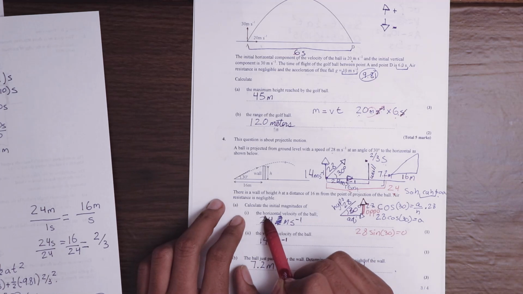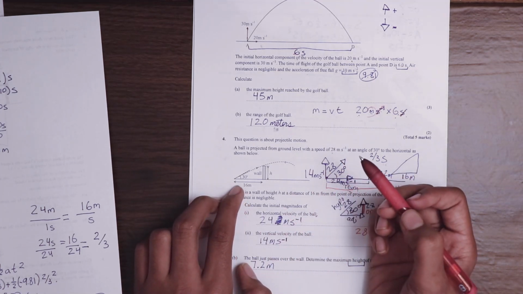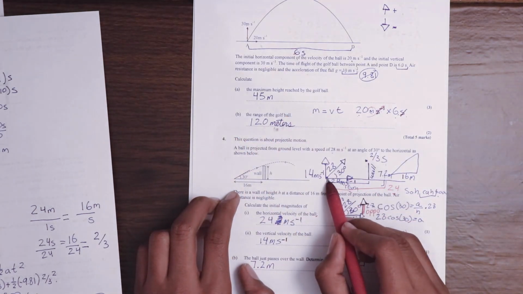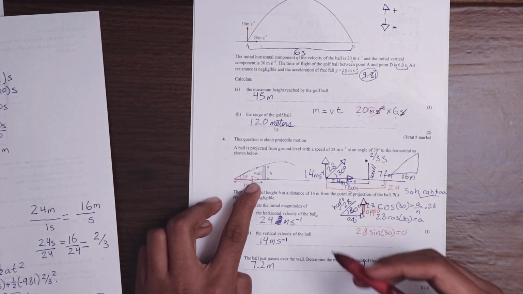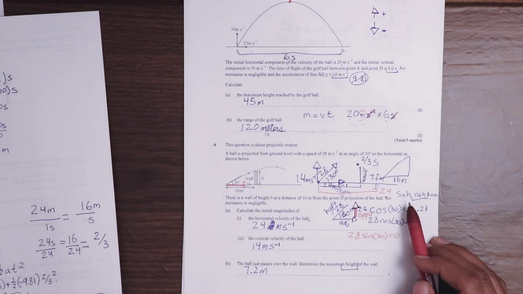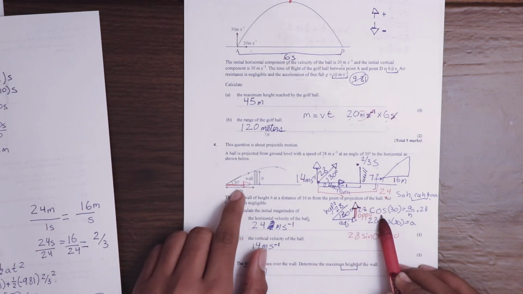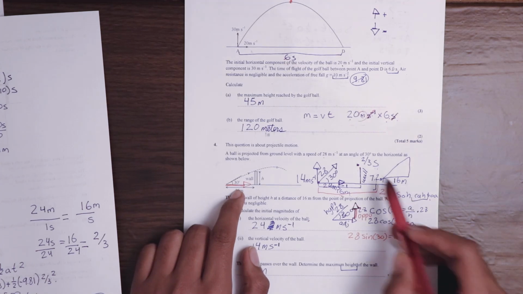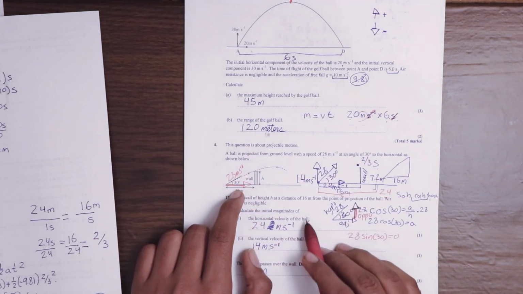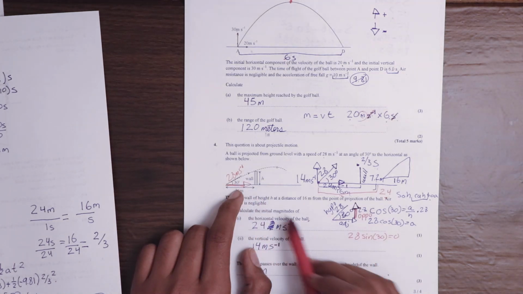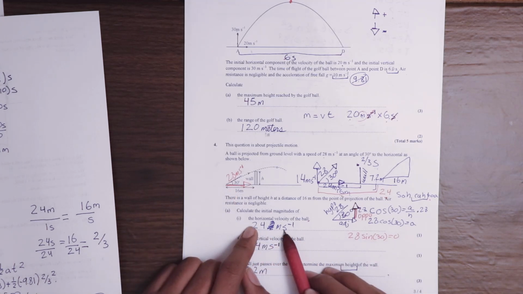Number 4, 1A, calculate the horizontal velocity of the ball. Now this is a really wacky problem, so what you're trying to find is this. You're trying to find this velocity of the ball. Long story short, you need to first find the cosine, which is the adjacent right next to it, using the 28 that they give to you. Just like in 2A, plugging these into a cosine equation, 28 cosine of 30, you get 24.